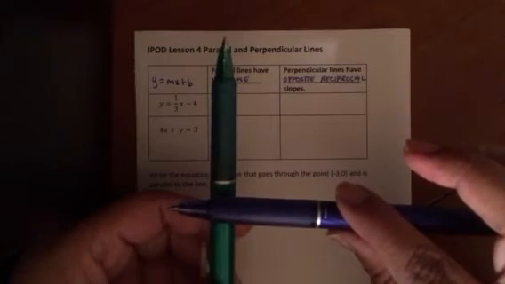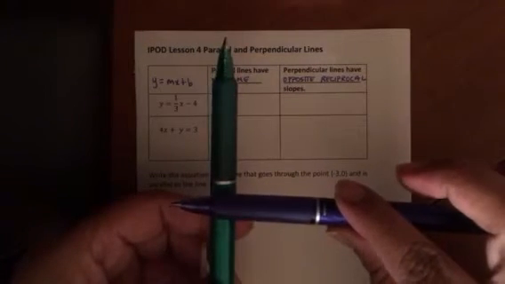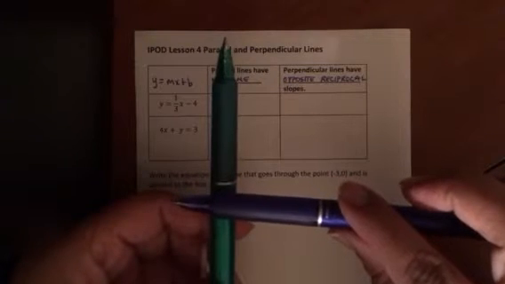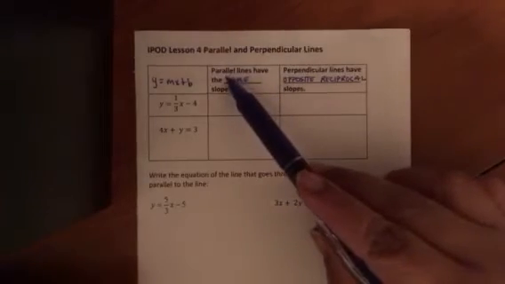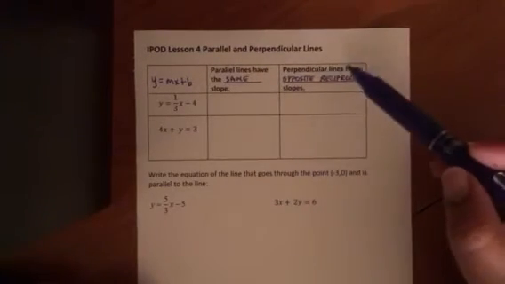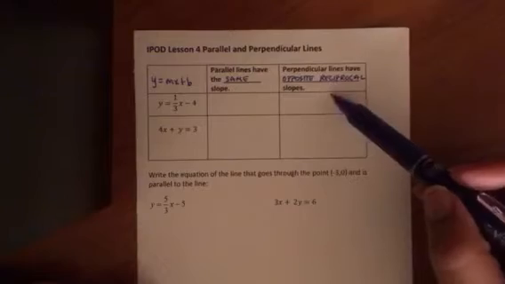So it's important that it intersects and they create that opposite reciprocal. Okay, so again, parallel lines have the same slope. Perpendicular lines have opposite reciprocals.